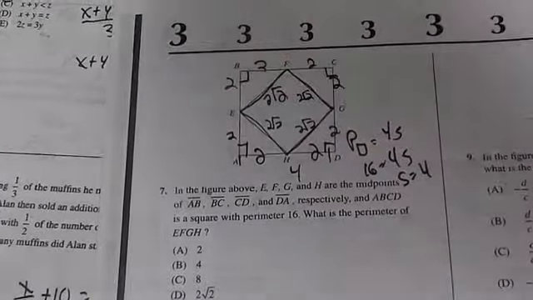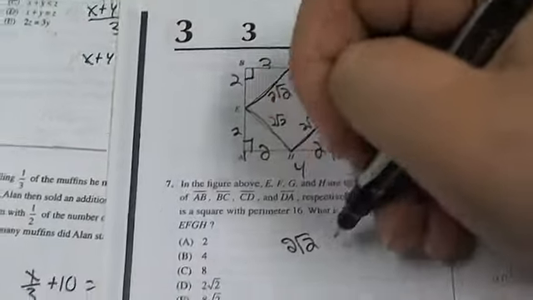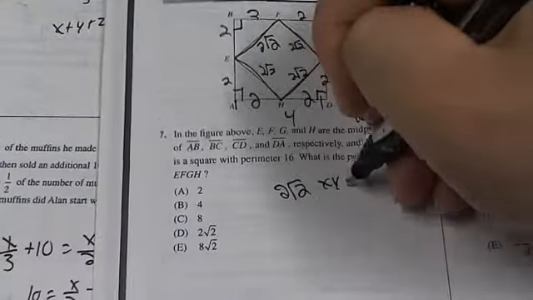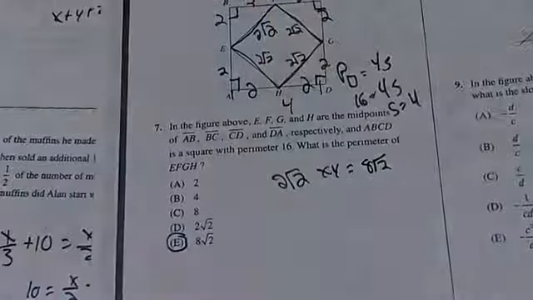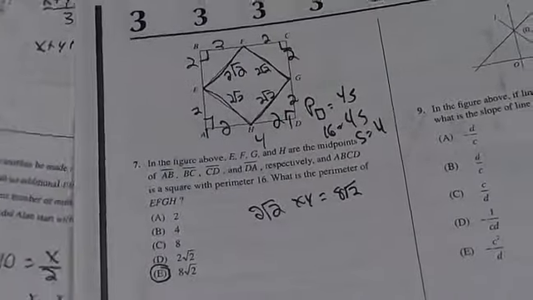How many do you have? So it's 2 square root of 2 times 4. And that gives you 8 square root of 2. So the answer is E, 8 square root of 2.